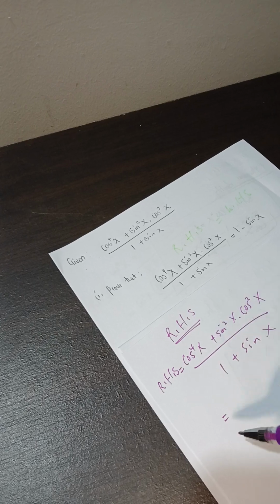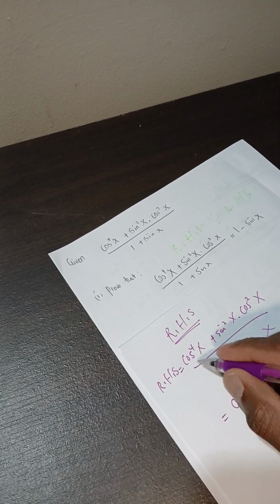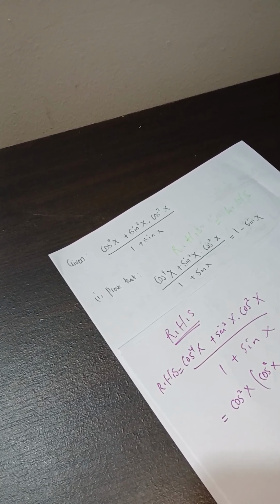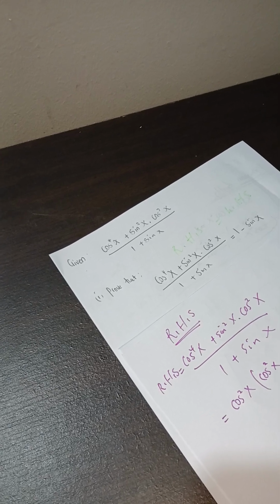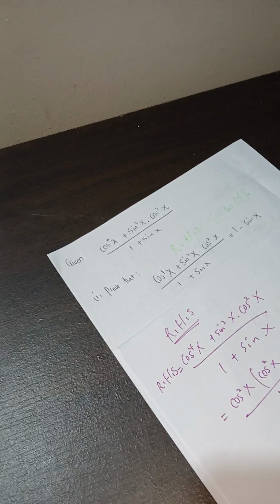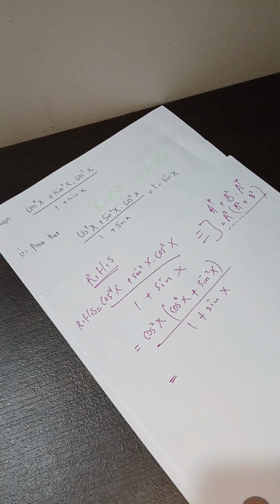So when you look at the problem here, we have cos squared x as a common factor. Here we'll be left with cos squared x plus sine squared of x, all over the denominator, which I'm copying as it is. Good.